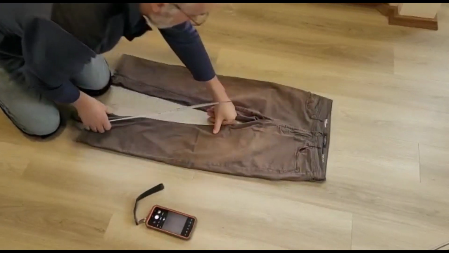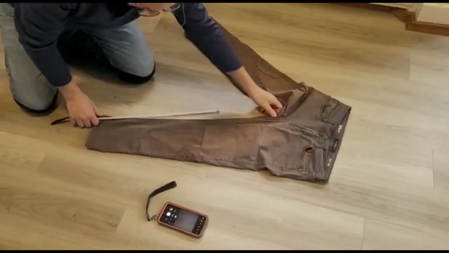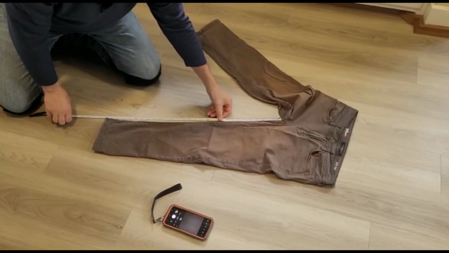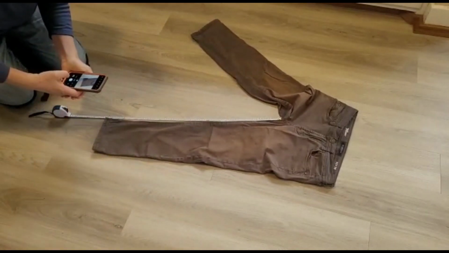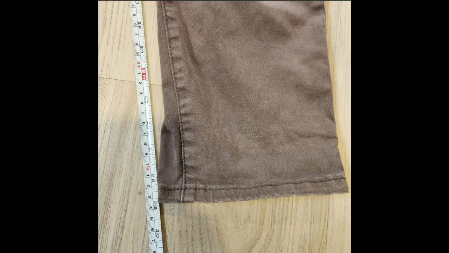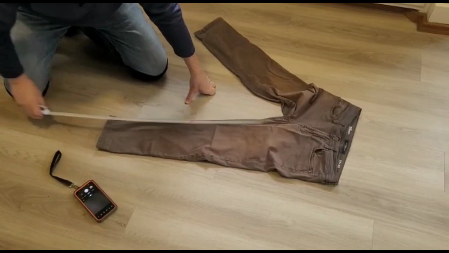Then I'll do the length. And if it's a women's pair of jeans, I'll actually do the rise as well, but for this pair, I'm not going to. For the pant length, I basically will get the bottom of the measurement there. Get this out of the way.